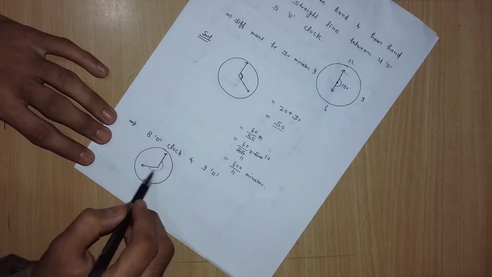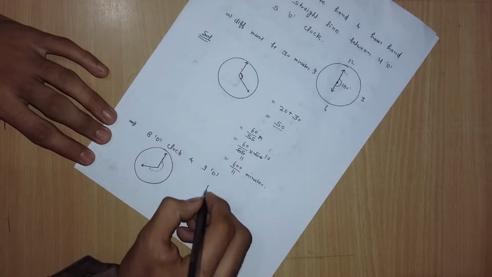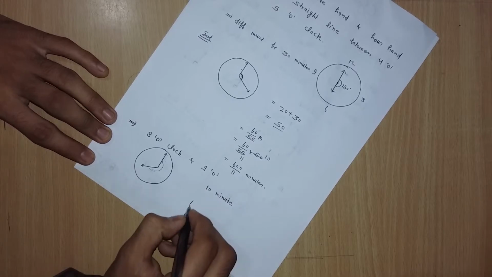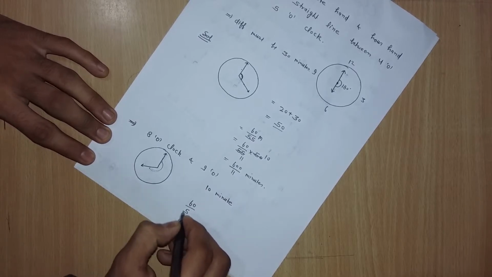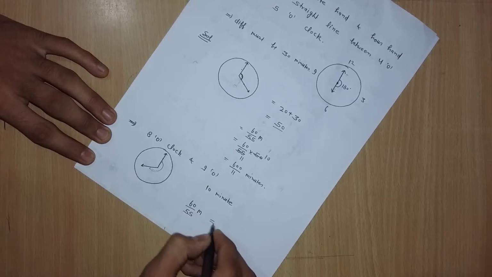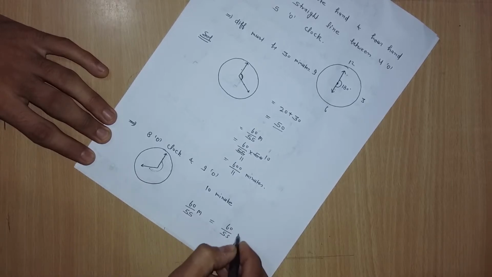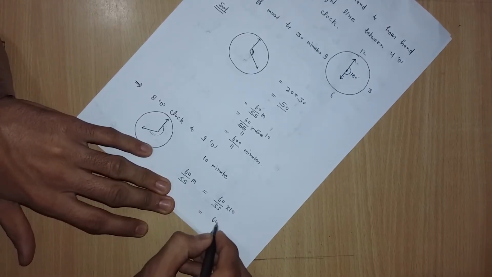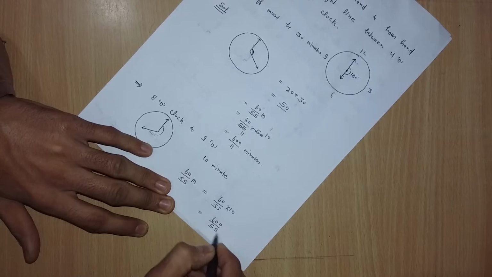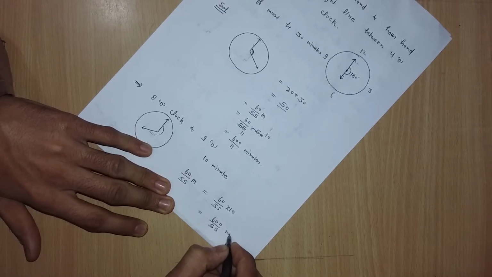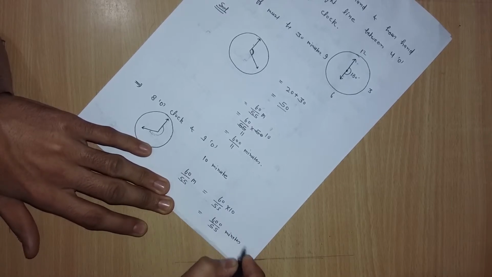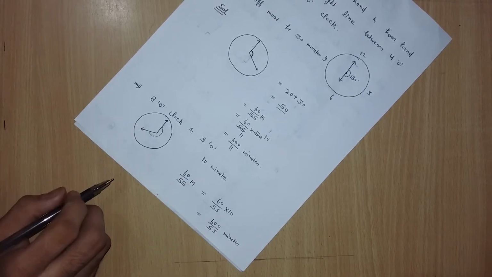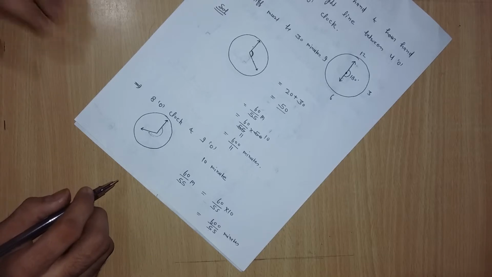So the difference is 40 minutes. The minute hand has to cover 10 minutes. Again, put these values in this formula, you will get the answer into 10. You will solve this. You can further simplify this, but I am leaving it here. So after 600 upon 55 minutes, the minute hand and hour hand will be in a straight line. So this is the type 4 question.